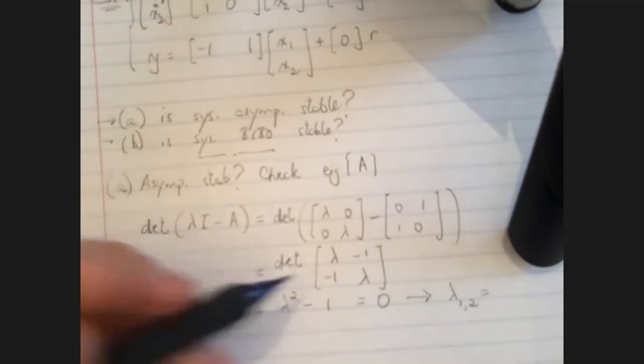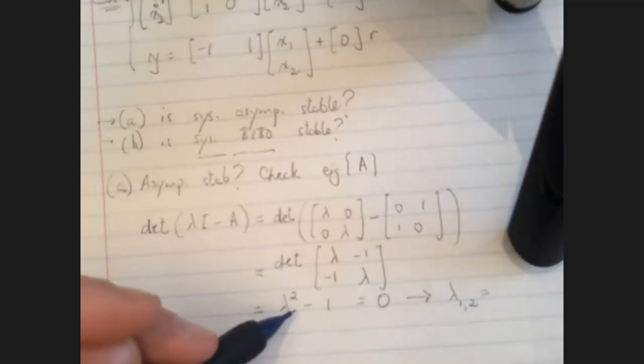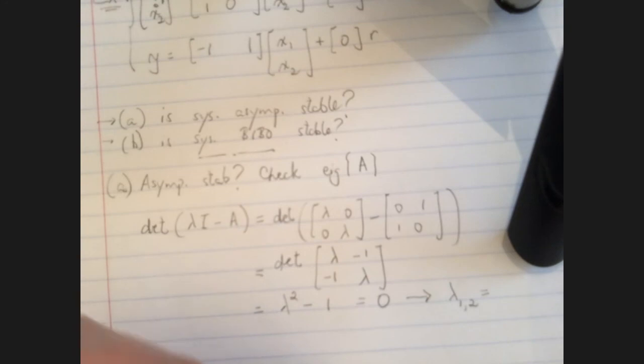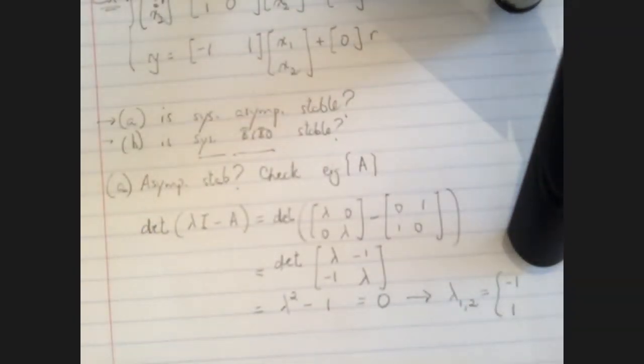So solving that, I set this equal to 0, and from there I get my lambda 1 and lambda 2. Notice, basically, I get lambda squared equal to 1. So lambda 1 and 2 are going to be negative 1 and 1, right?